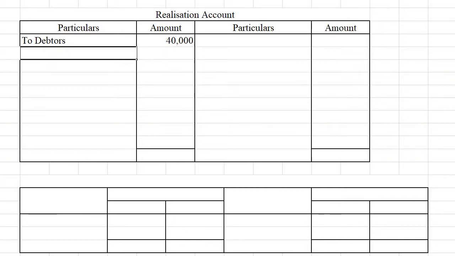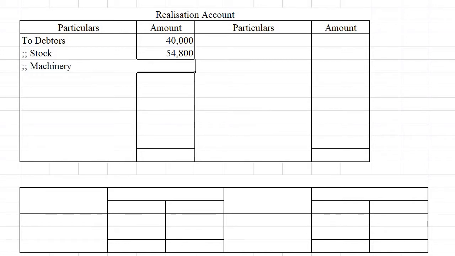Then stock. Stock we have 54,800. That also is transferred. Then comes machinery. Machinery we have 40,000 here. That 40,000 is transferred. Then the last asset, land and building, we know that it is 1,20,000. That also is transferred. This is clear.